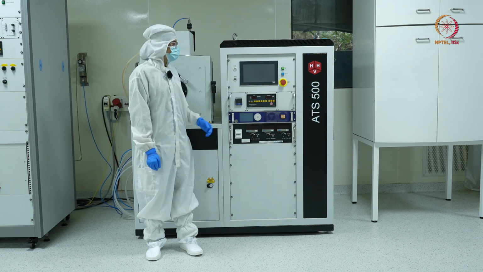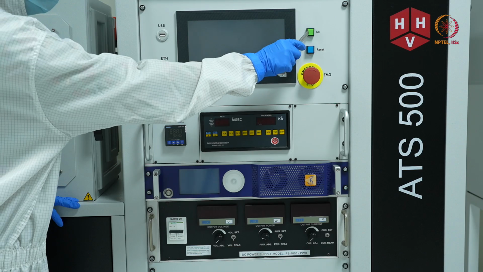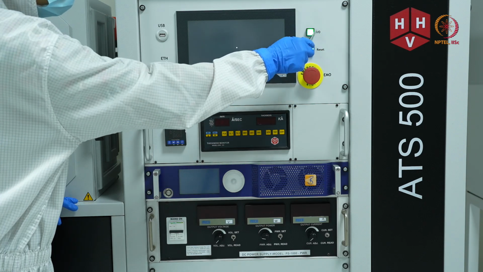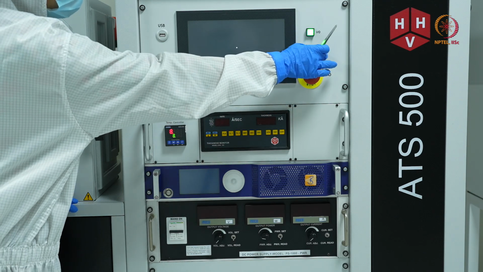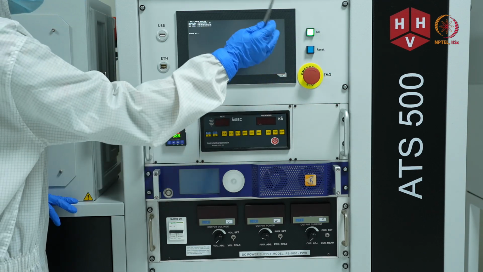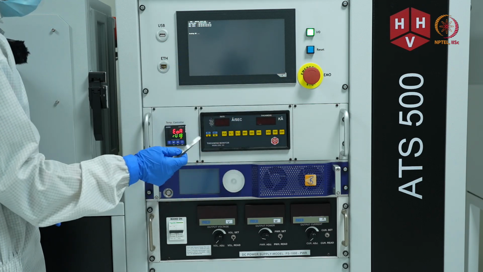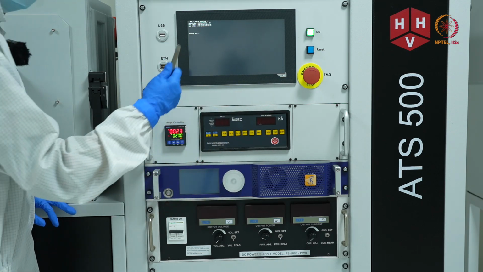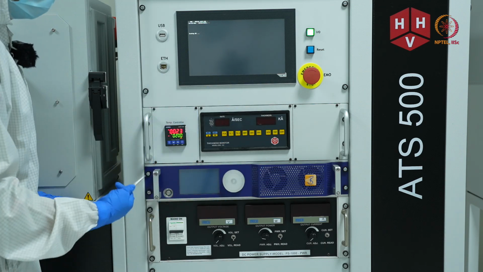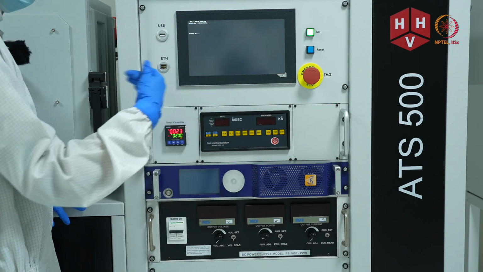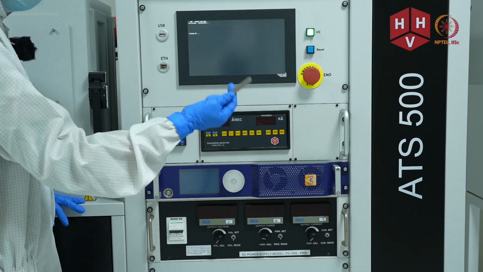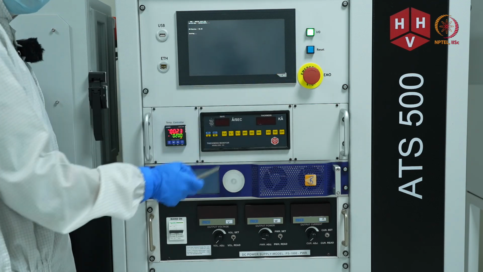For this, I'll press start or IO. Every time I press start, I'll press reset. This is a hardware reset. It will reset all my electronics, and we can start the tool once all the safety interlocks and water cooling have been checked at the point when I press reset.